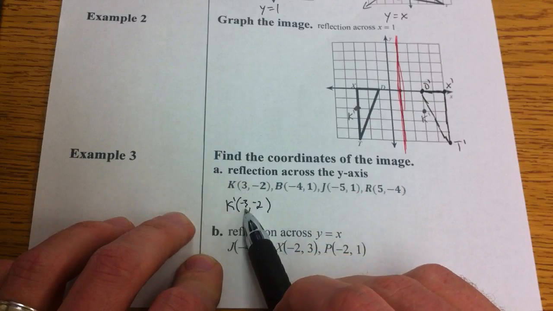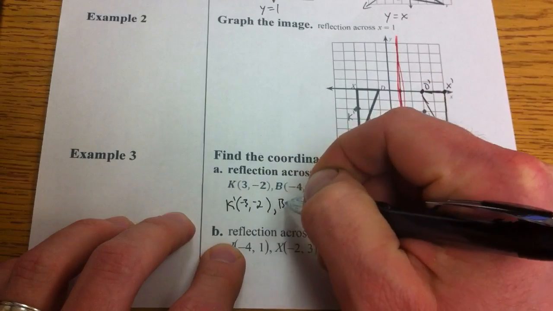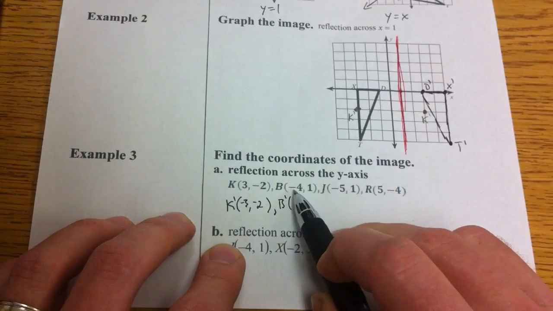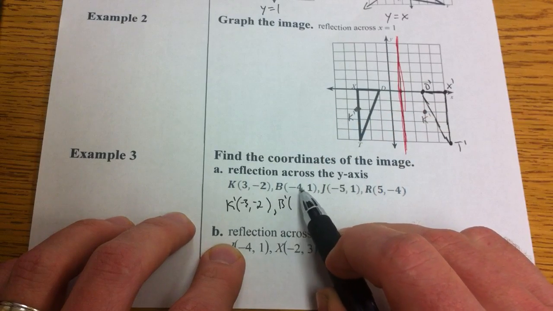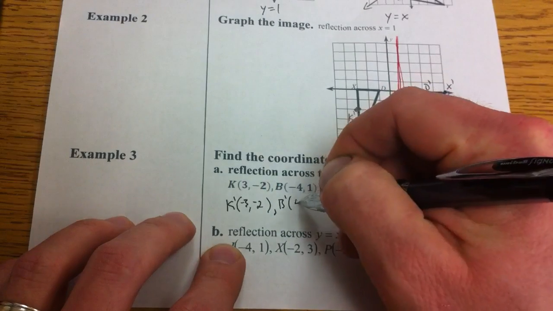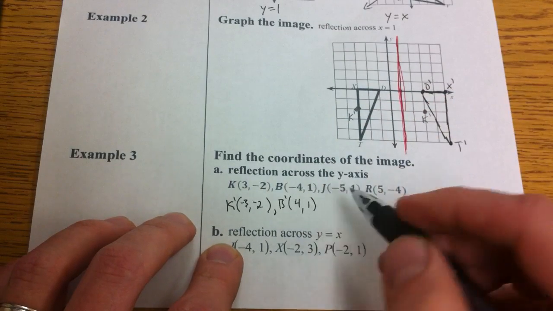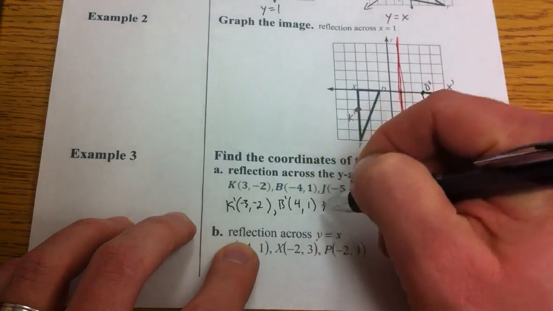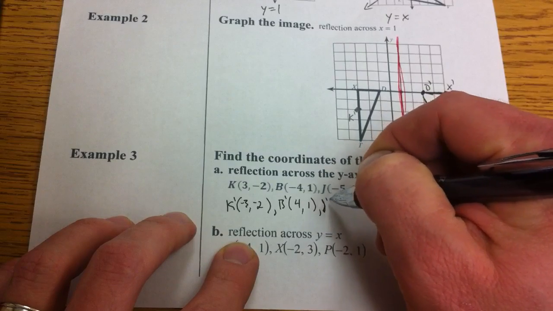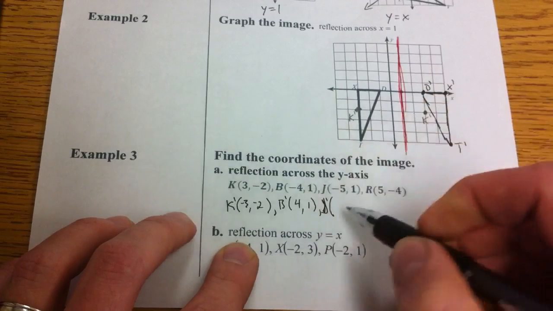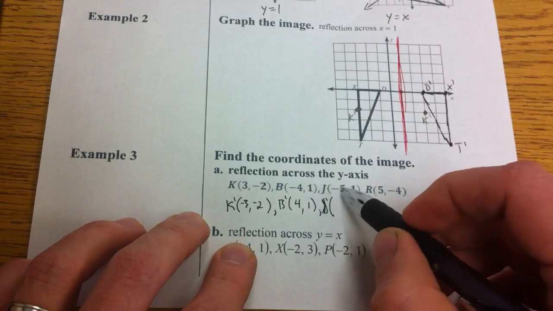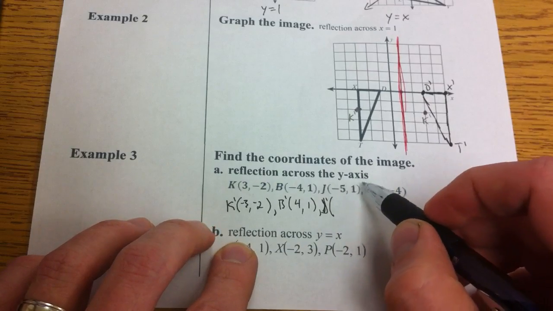So compare, identify what happened when I reflect across the y-axis. Well, the x coordinate changed, and it just became negative. So we can do the same thing here for B prime. I make the x coordinate negative, so a -4 will become a +4, and the y coordinate stays the same. Okay? So again, when I cross over the y-axis, the x coordinate changes, so that it becomes from negative to positive or positive to negative.